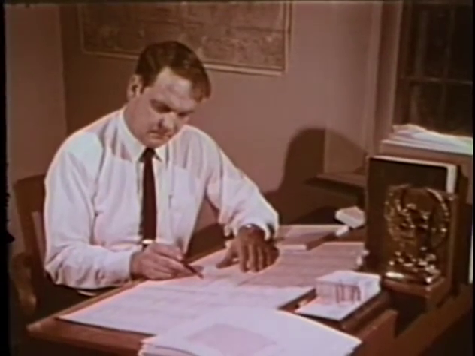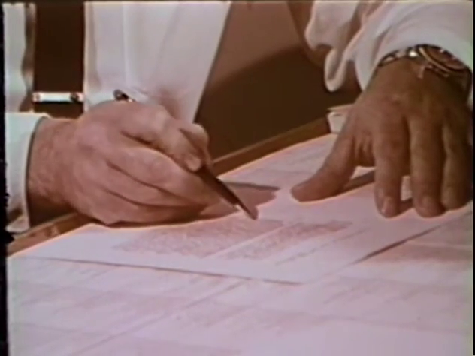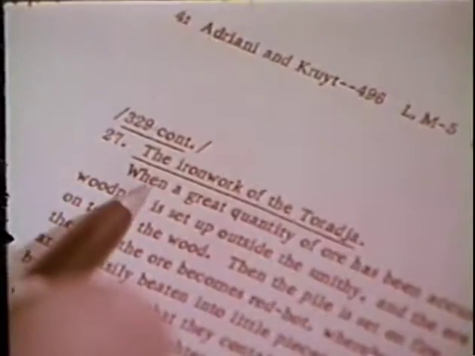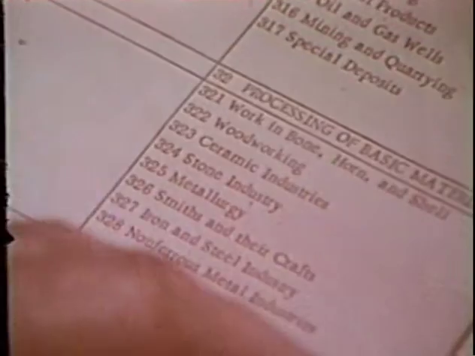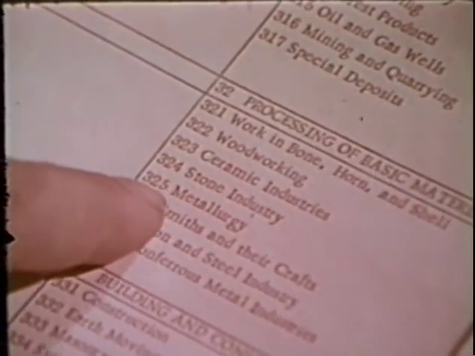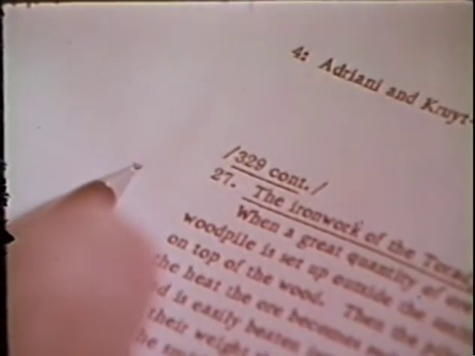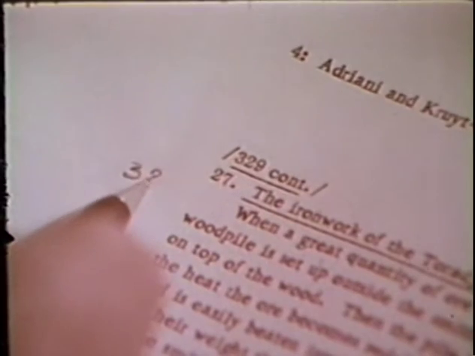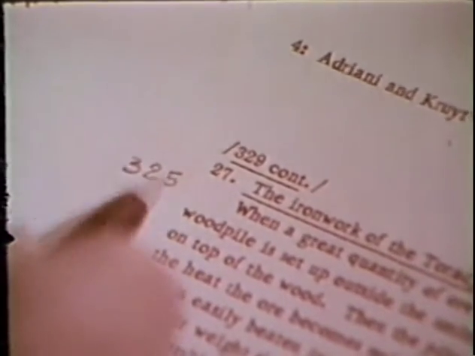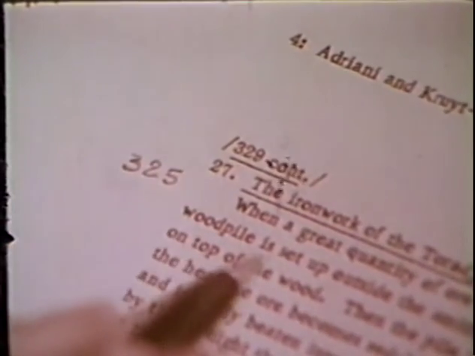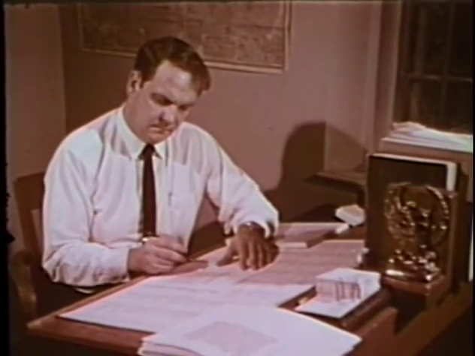Now, HRAF analysts read the material and, using the codes defined in the outline of cultural materials, place the appropriate category numbers in the margin beside the pertinent passages. Each source is analyzed and coded independently by 2 analysts to ensure accuracy and uniformity throughout. Every page of a source is analyzed.